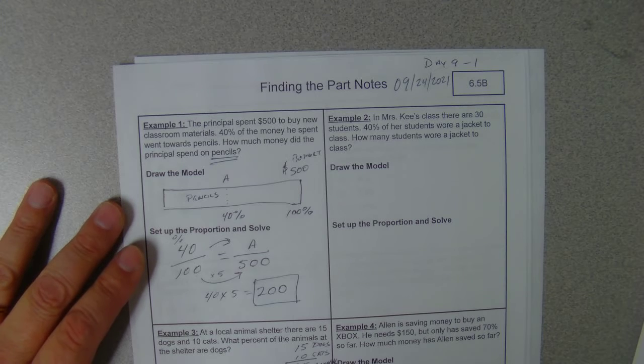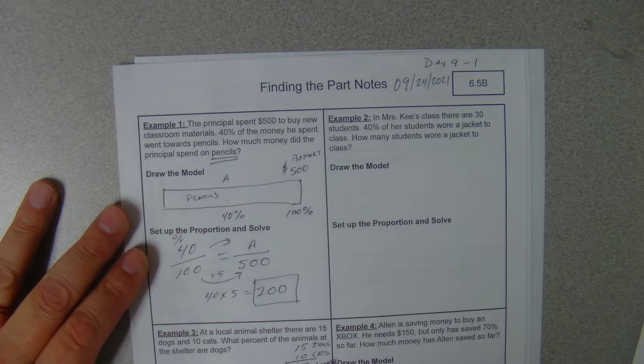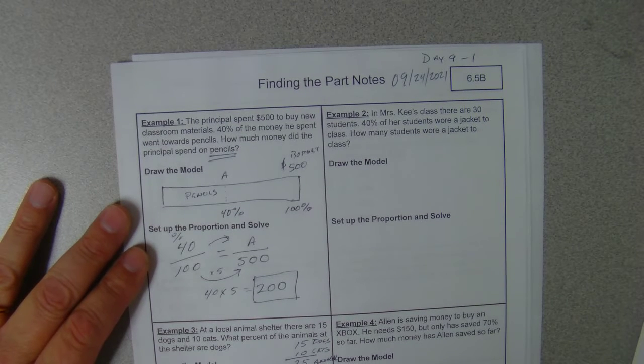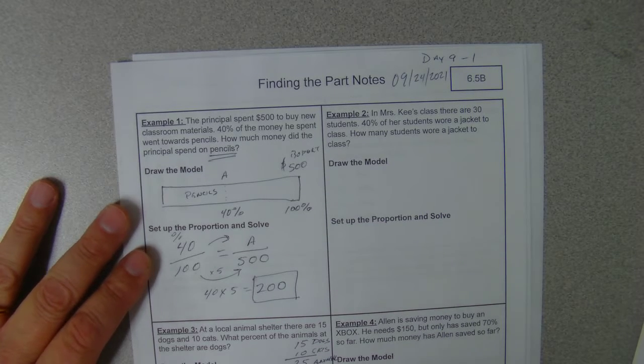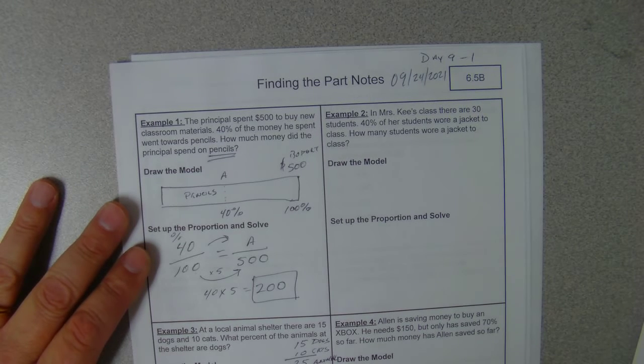Now, let's solve it using a proportion. First off, we don't know the percent. B percent, that's the percent over 100%, equals 15 over 25. All right, let's take a look at that.